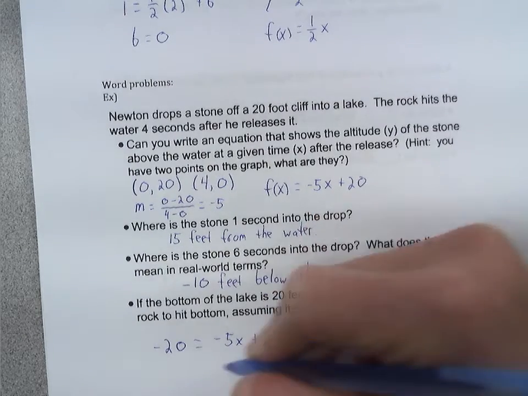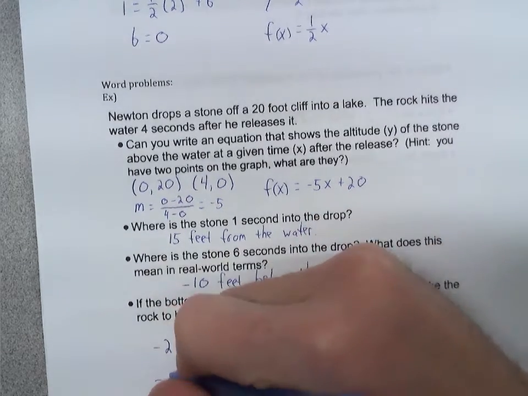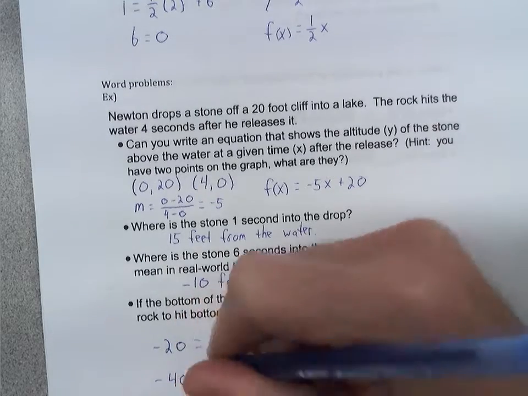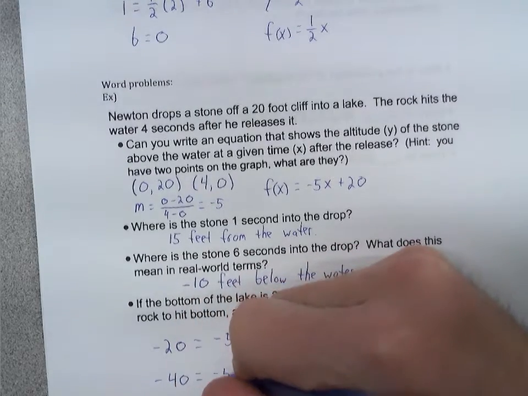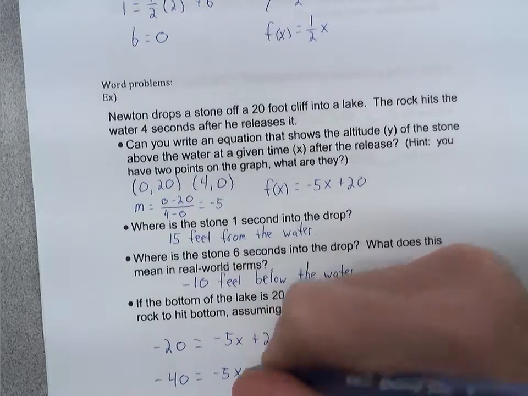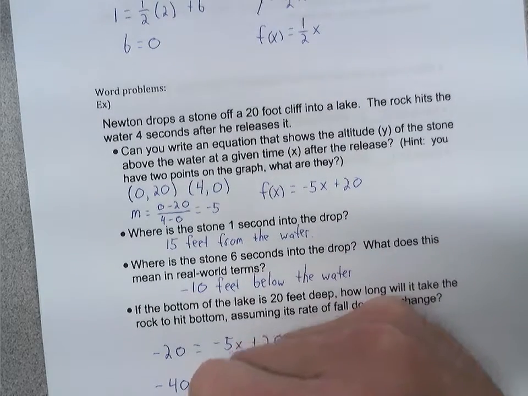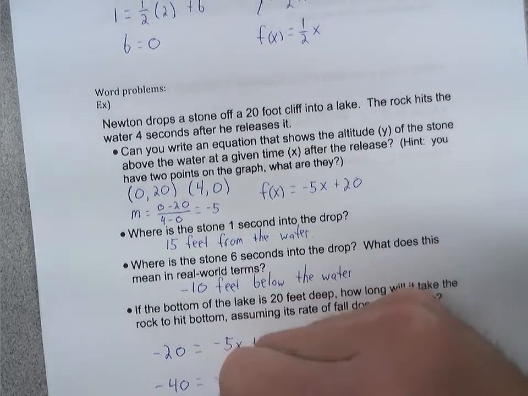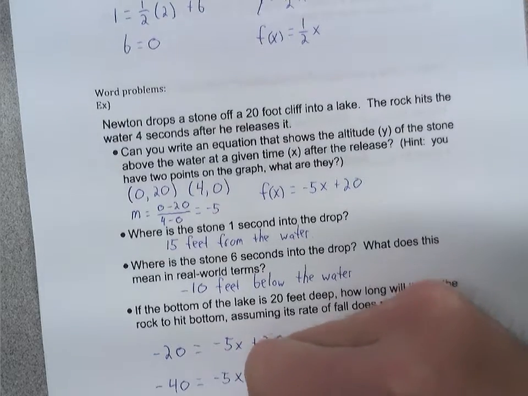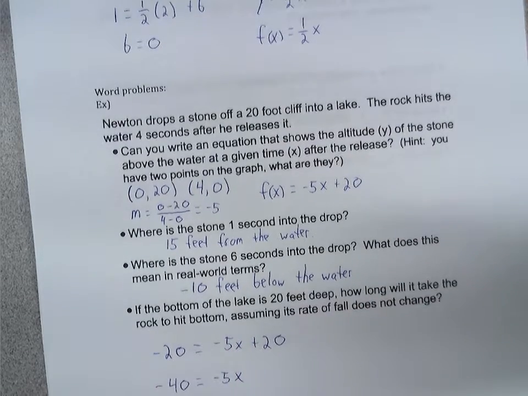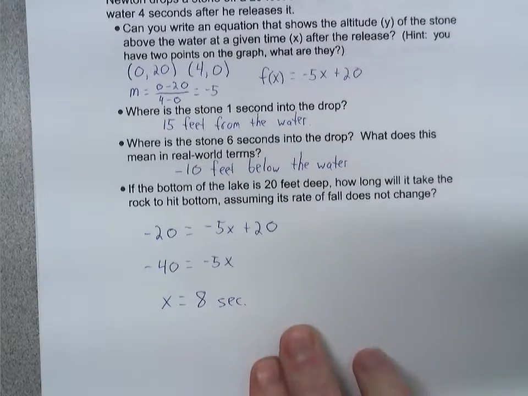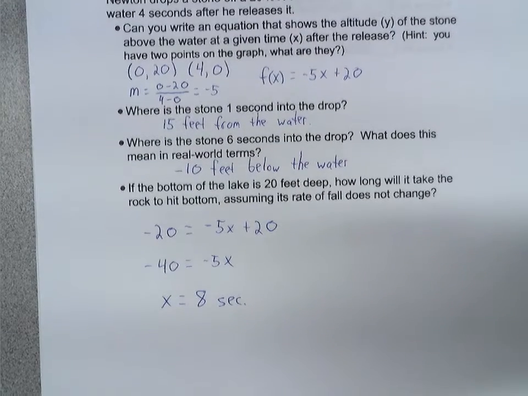And now I can subtract 20 from both sides, so I get -40 is equal to negative 5x. Divide by negative 5 on both sides, and I get x is equal to 8 seconds. So it would take 8 seconds to get to the bottom.